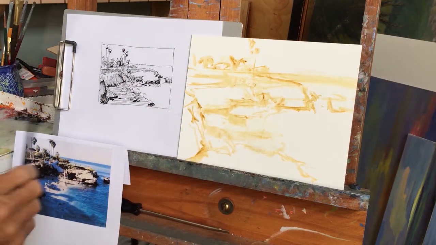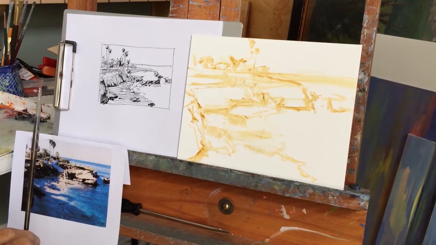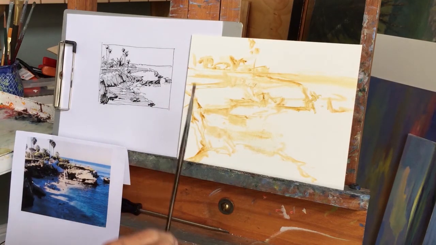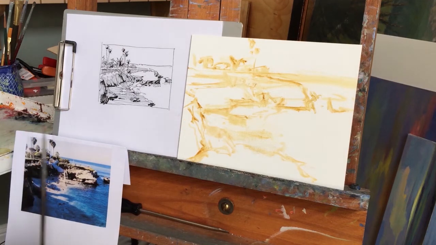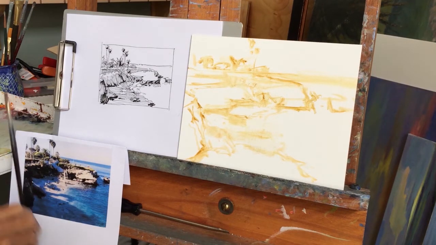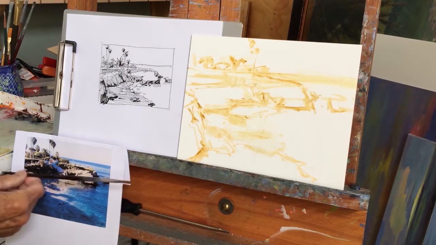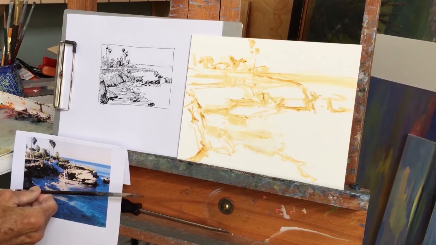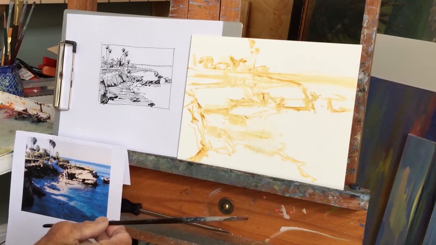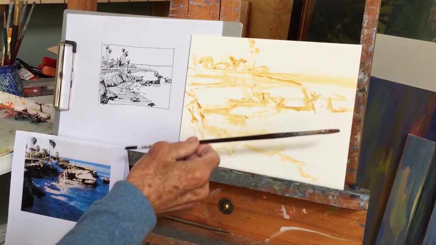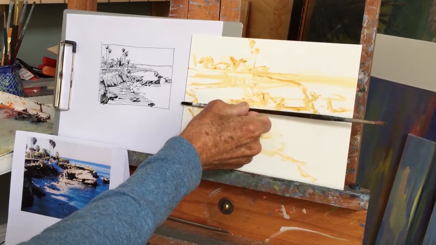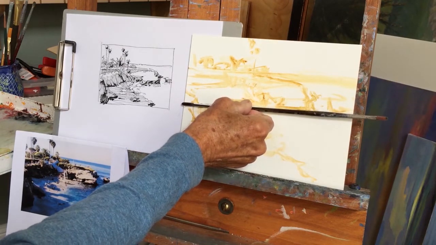If you have trouble knowing exactly where to put something from the photo to your canvas, you can always find the middle this way, the middle that way. For instance, that edge is right about in the center. So I've decided I'm going to raise it up a little bit. Here's the center of my canvas, and that edge is right about there.